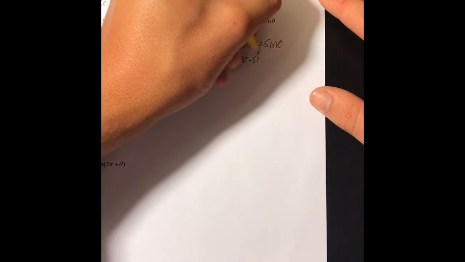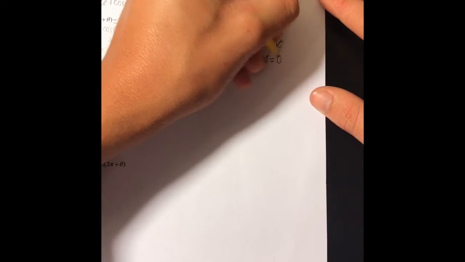For b, what you're first going to want to do is rewrite sine 2 theta as 2 sine times cosine. Then you're going to take this and times it by cosine to get 2 cosine squared times sine equals sine. Now from there, you're going to subtract sine on both sides to get 2 cosine squared times sine minus sine equals 0.